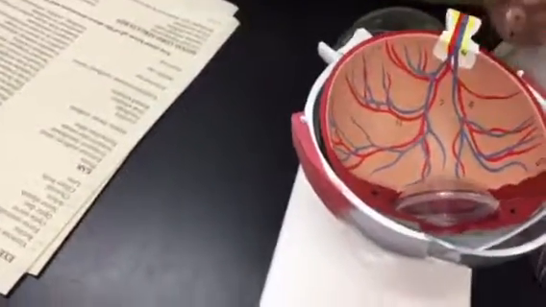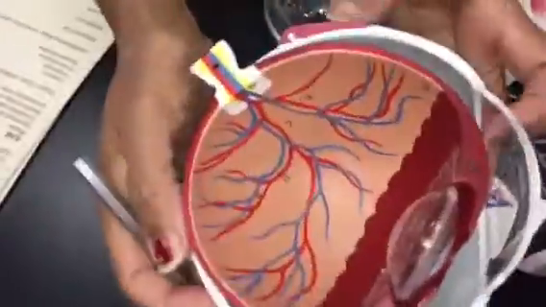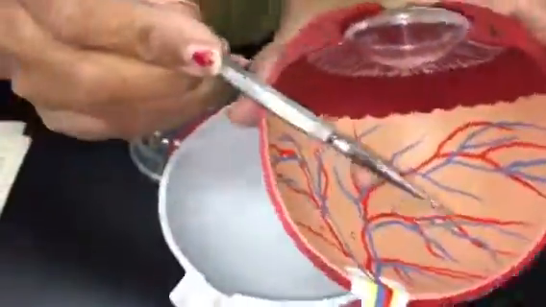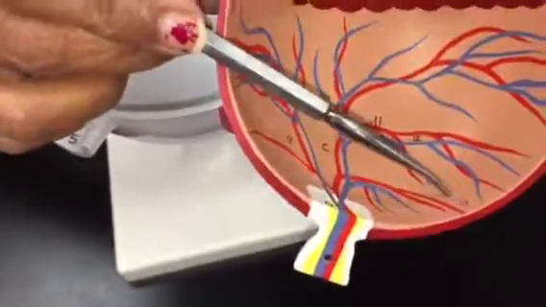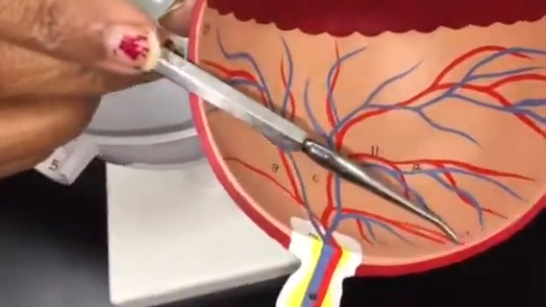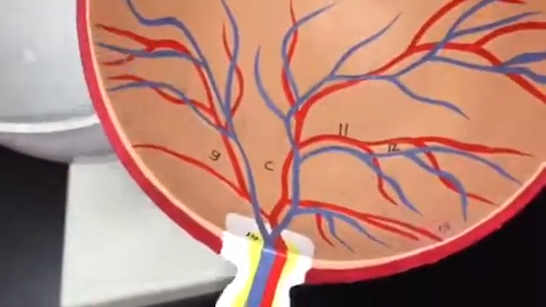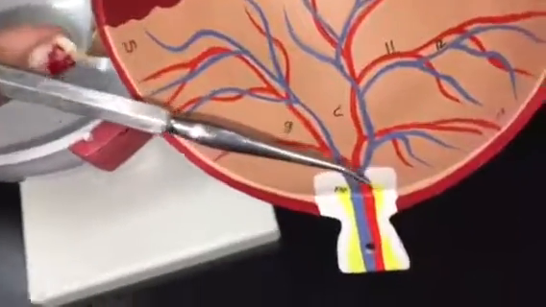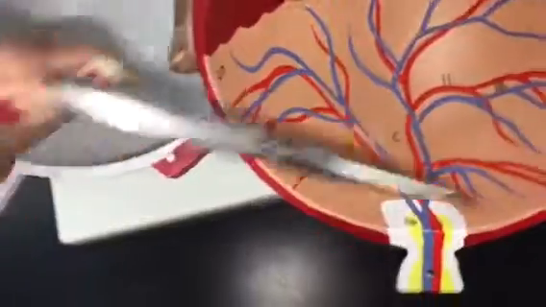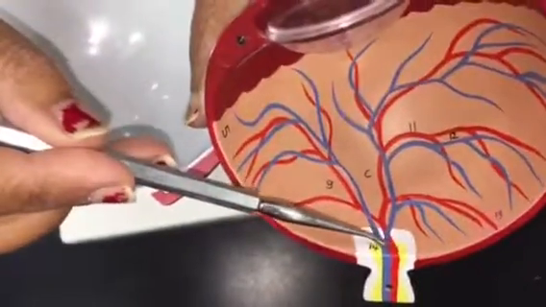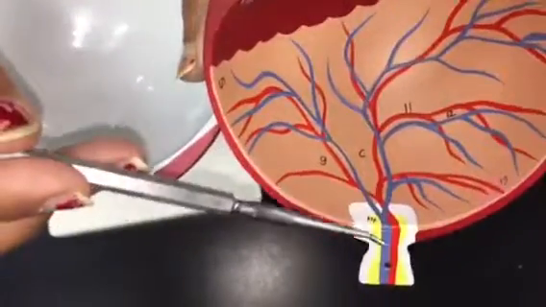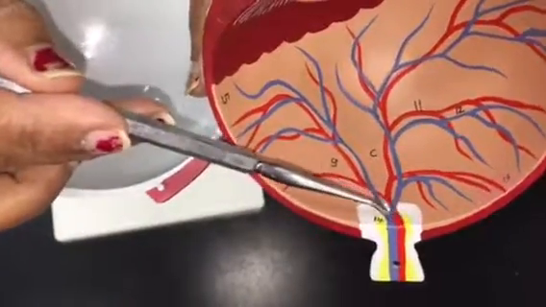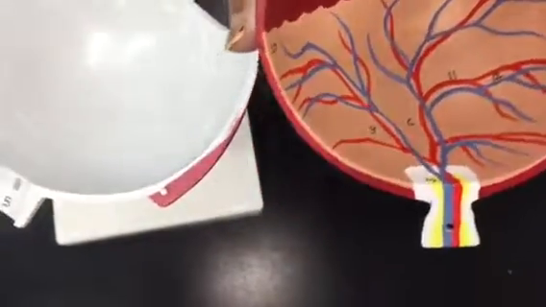Now, we will look at the fovea centralis. The fovea centralis is this part, where the cones are concentrated. So this is the fovea centralis, and here the cones are concentrated. This is the optic disc, and here is the optic nerve. So this is the optic nerve, and this is the optic disc.